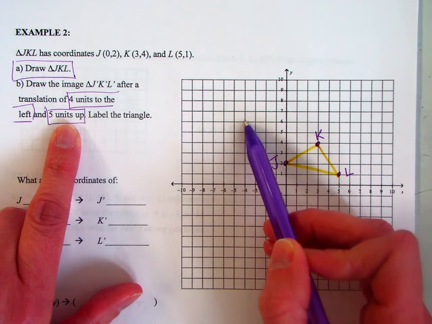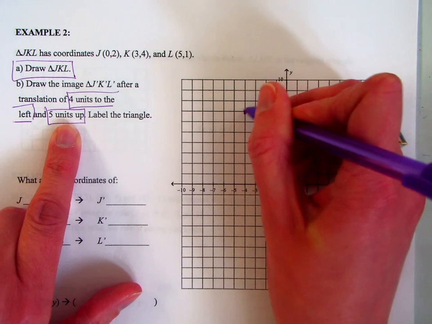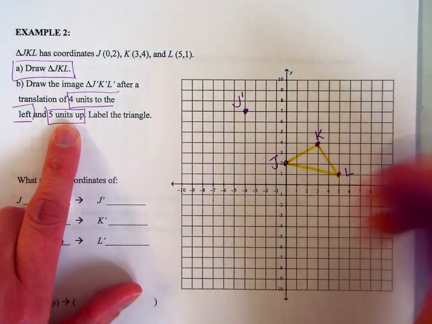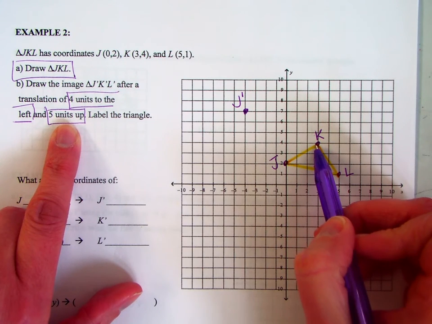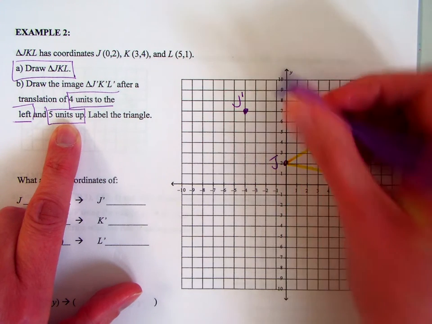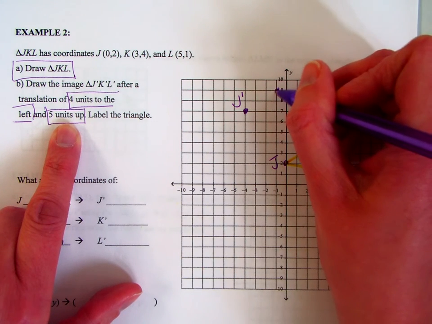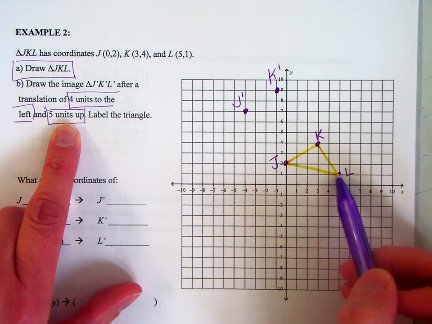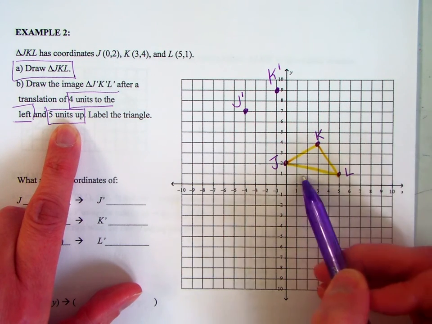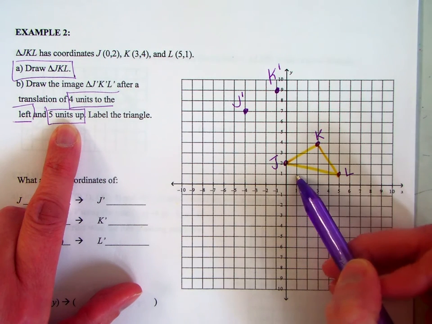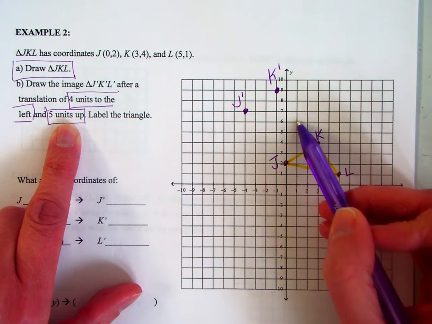So now this becomes my J prime. Same thing with K. 4 to the left, and then 5 up. That's going to be K prime. And then same with L. 4 to the left, and 5 up. And we'll make that L prime.